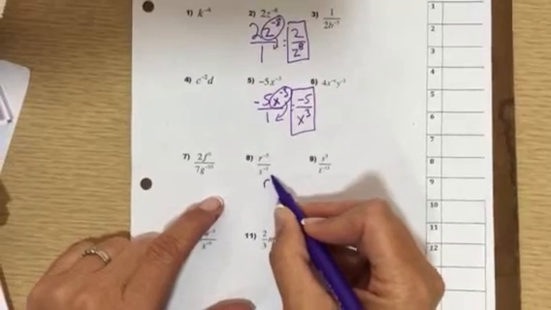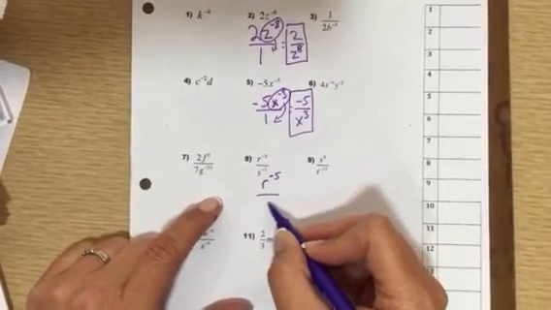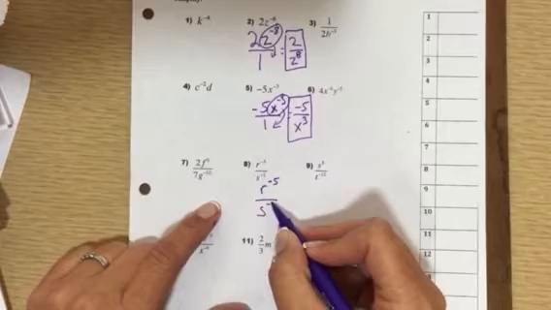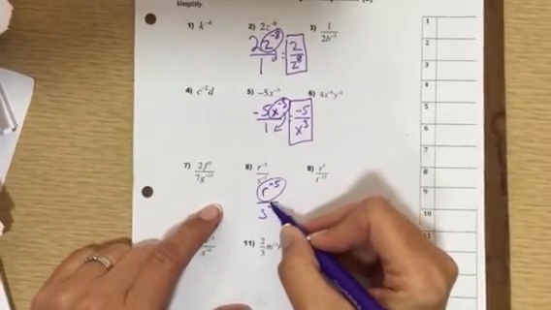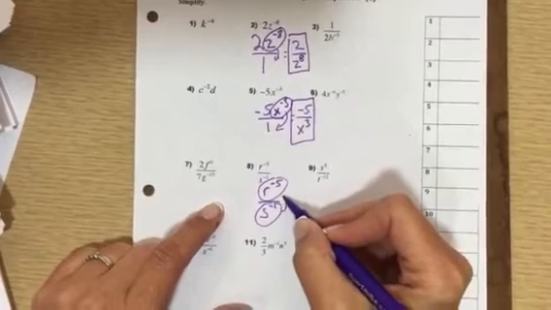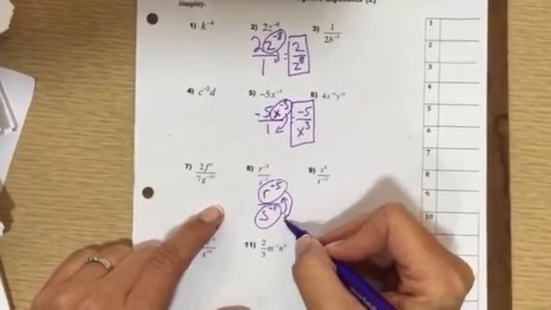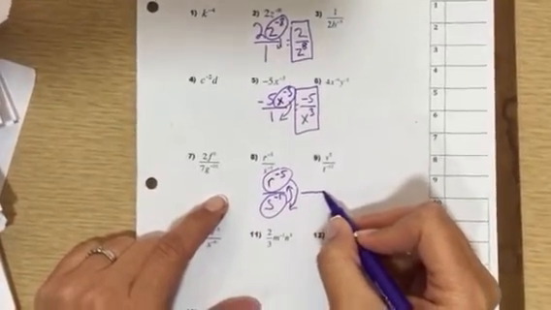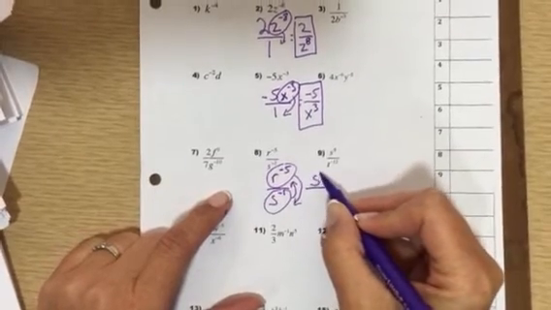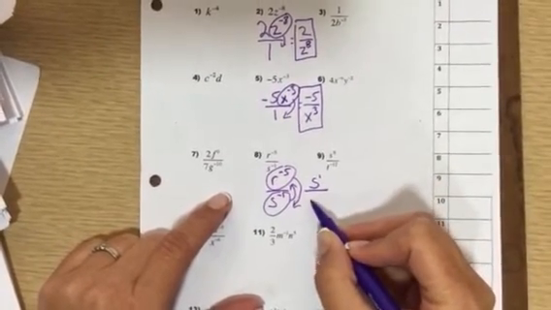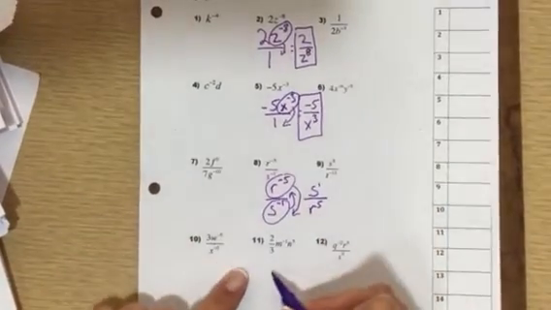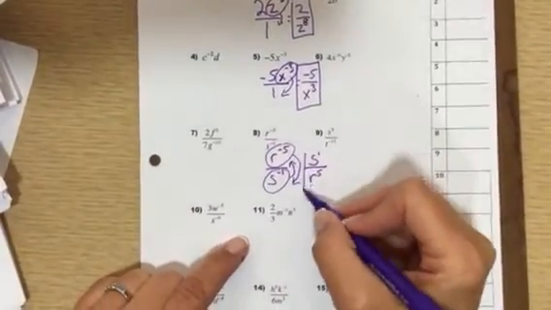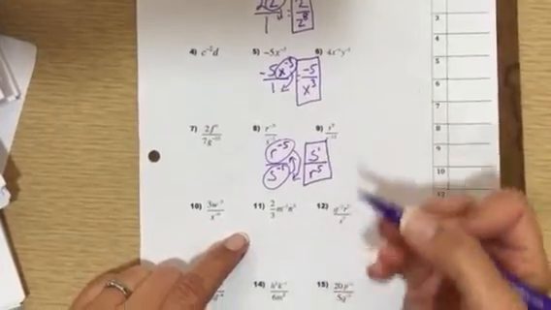So the next one I have is r to the negative 5 over s to the negative 1. Now both of these have negative exponents, so they're both going to travel to the other side of the dividing line. In other words, it's going to be s to the 1, or just s, and then r to the 5. Box my answer, sorry. I don't need to be in a hurry.